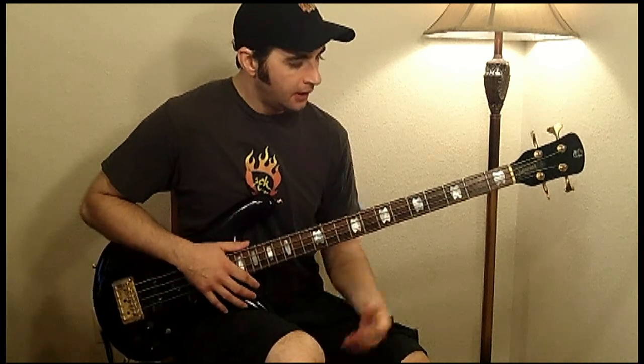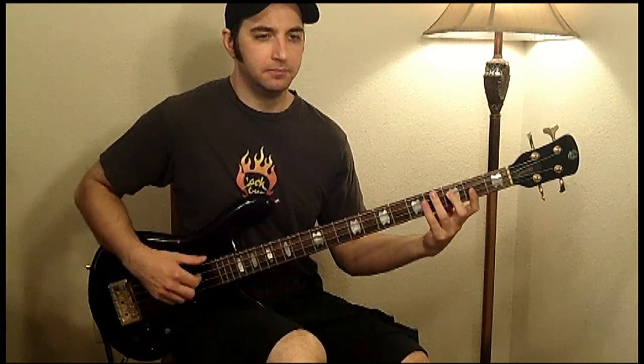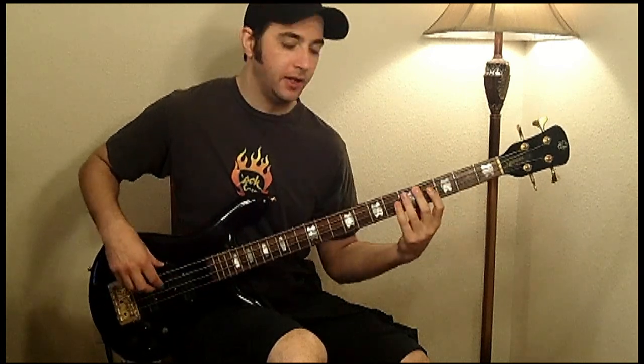So if you are in the key of C major and a song has a C chord, that's going to be considered the one chord. And as a bass player, you can outline that major triad. Again, do that in different places.